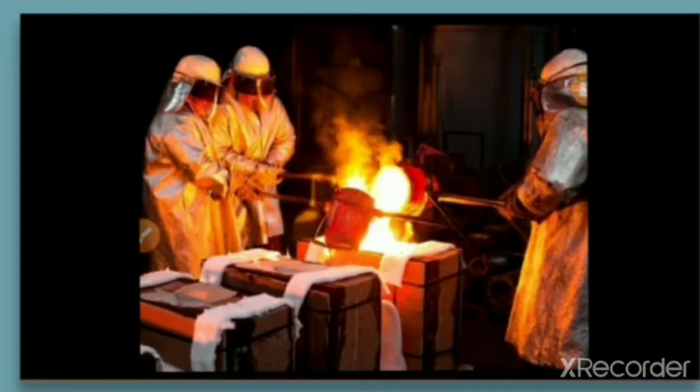Look at this picture. What are these people doing? Actually, they are carrying hot molten iron. And when you look at it, it is of reddish orangish color and it is actually glowing. So why is it glowing? Because it is emitting radiation. That means when a solid is heated, it emits radiation over a wide range of wavelength.